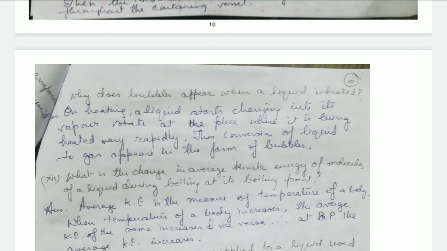Now, why do bubbles appear when a liquid is heated? When a liquid is heated, it starts changing into vapor state at the place where it is being heated very rapidly. When this change, that is from liquid to gas, occurs very rapidly, this conversion of the liquid to gas appears in the form of bubbles.